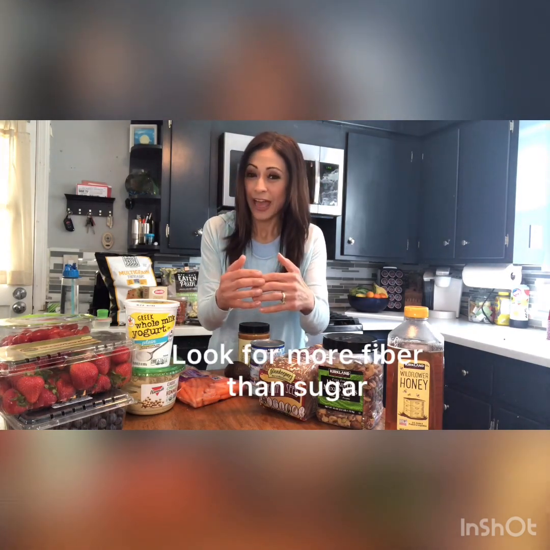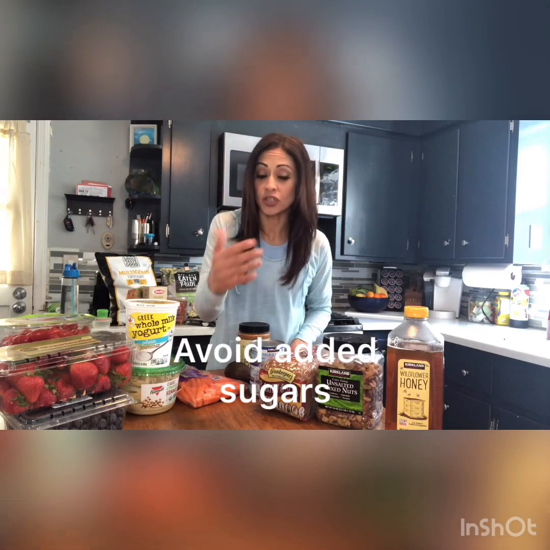Now, the other thing you want to look for is sugar. Sugar, oh my goodness, sugar can be so tempting, but you want to have more fiber than sugar, okay? So when you're looking at your label, if it has more sugar than fiber, it's not the right choice to make. You also want to avoid added sugars, because you notice on a label it always has sugar, and then right under that it has added sugars. You want that number to be 0 added sugars, okay? So that's something very important to look at.